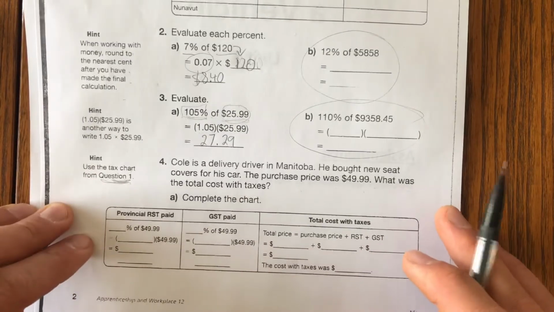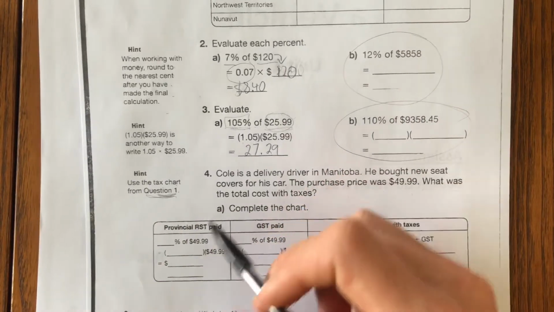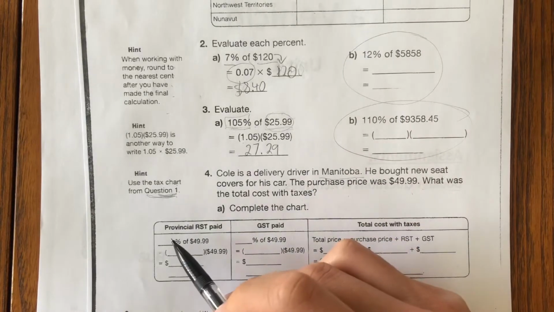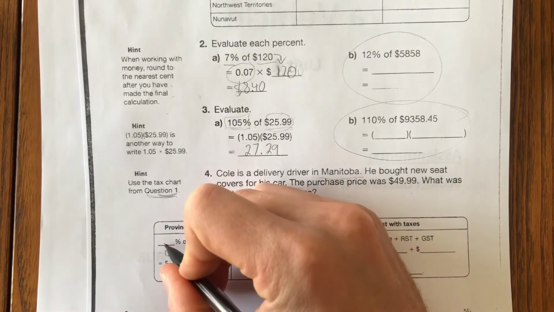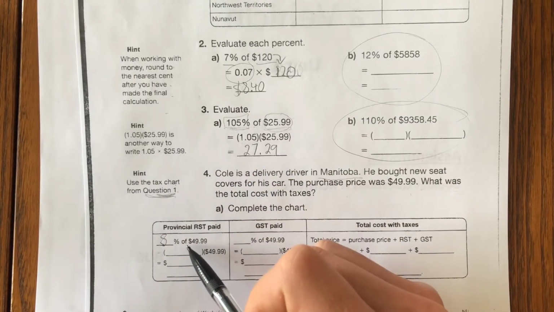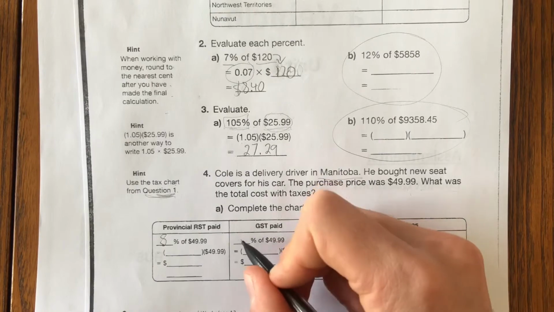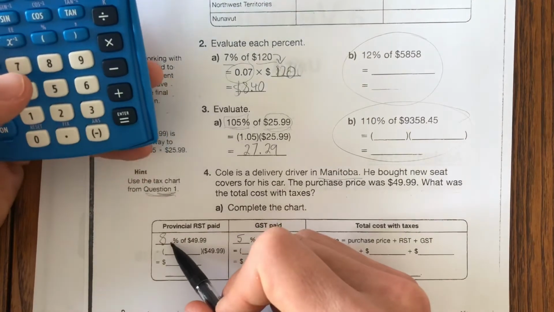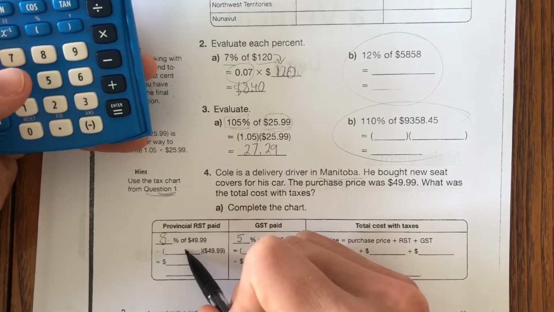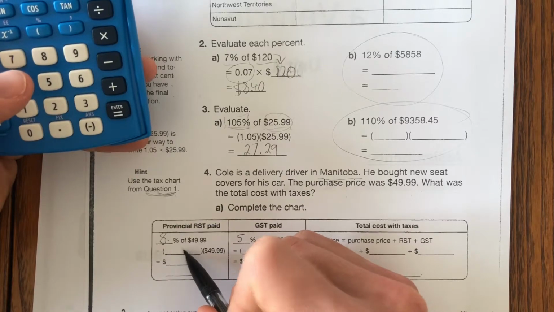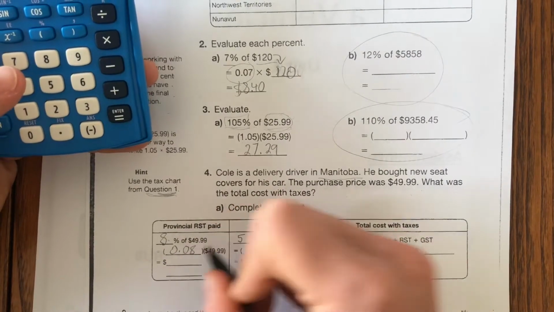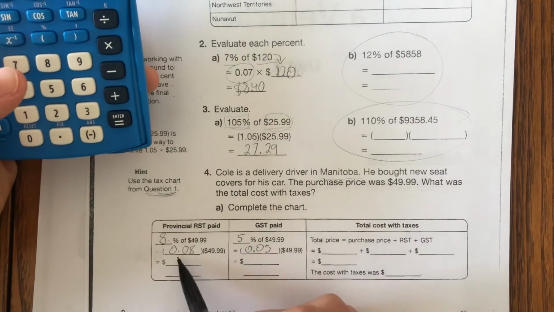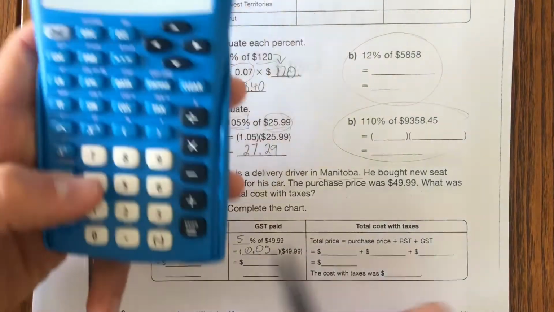So complete the chart. Okay, so we're completing the chart. We're going to be using Manitoba provincial tax. So our provincial tax from the chart above is 8% now in Manitoba. And our GST for Canada is still 5%. So what you have to do is use your 8% in your calculator, or you can convert it to 0.08 and 5% or 0.05. So let's do this first section here.